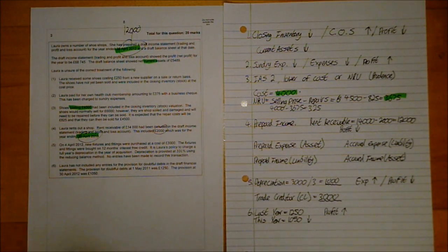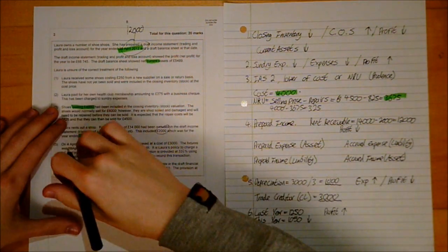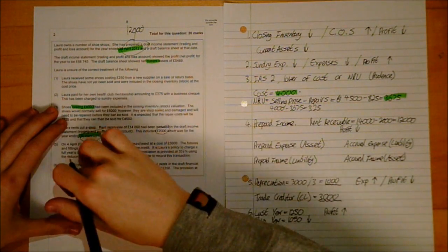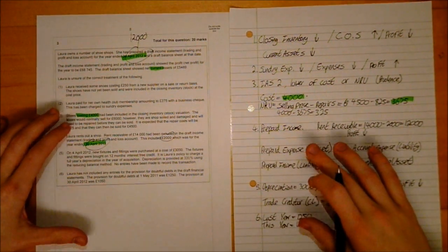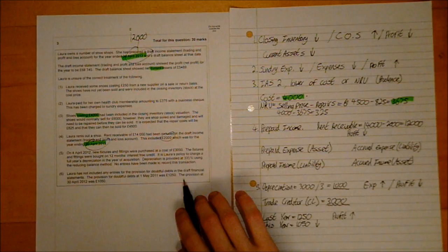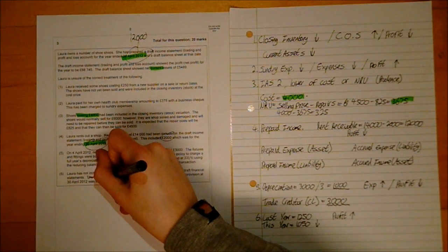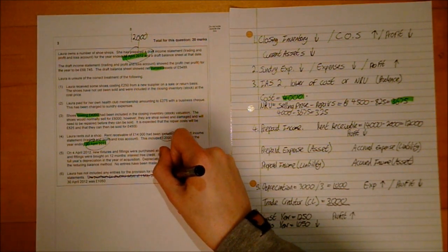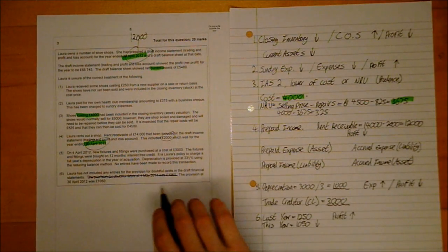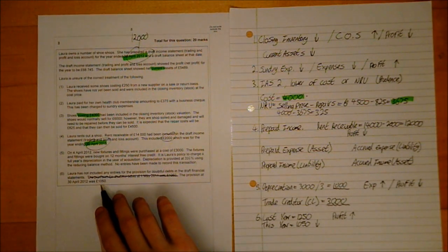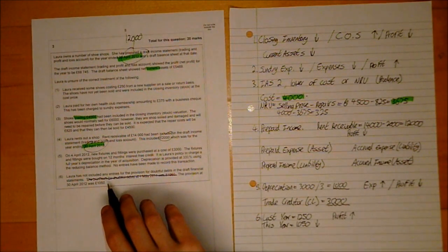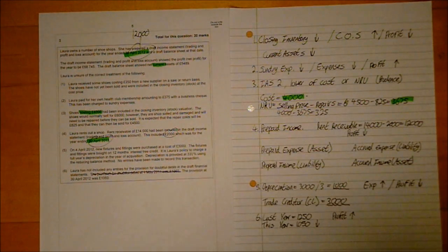Okay, so she hasn't included any of this information in her calculation of statements. So what we can assume is, now we can ignore this. We only care about current assets now. The provision at the 30th of April 2012 was 1,050. But what do we know of a provision for doubtful debts is?